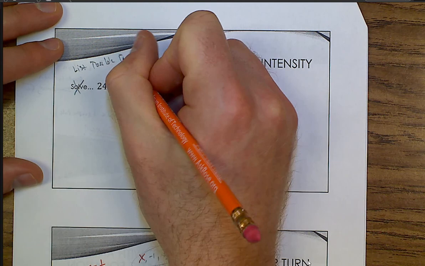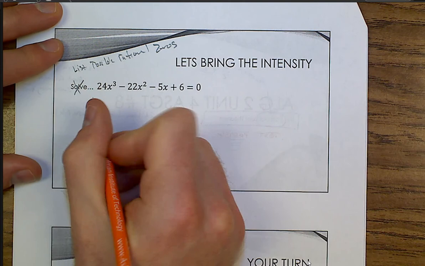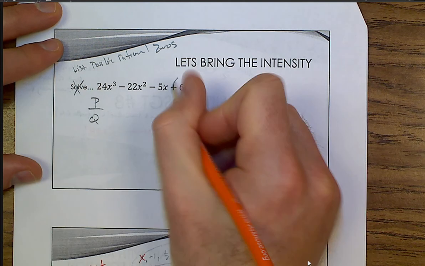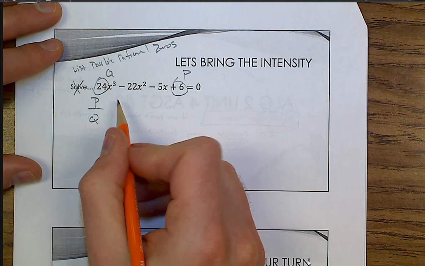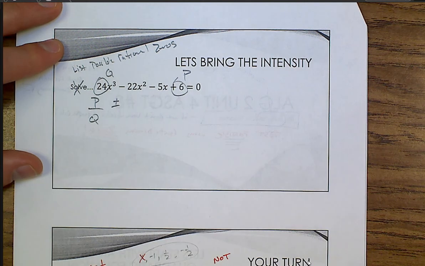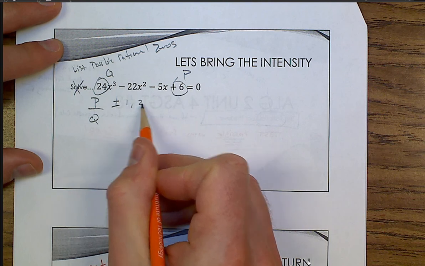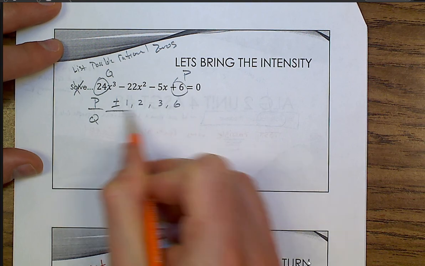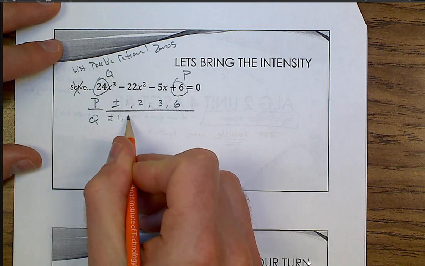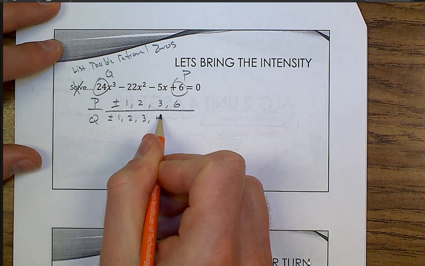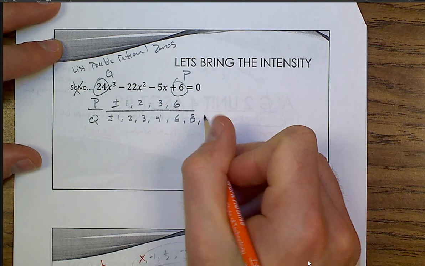rational zeros, we would go P over Q, this being our P, this being our Q, and we'd go all the factors of 6, plus or minus. We usually write just the plus or minus sign in front. What are the factors of 6? We got 1, 2, 3, and 6 over all the factors of 24, plus or minus 1, 2, 3, 4, 6, 8, 12, and 24.